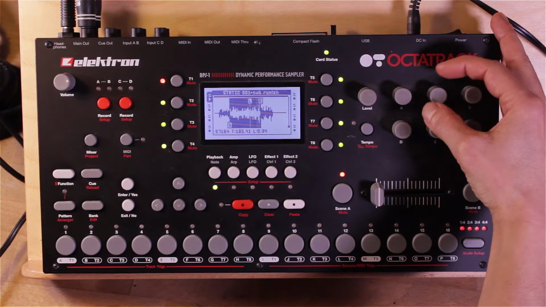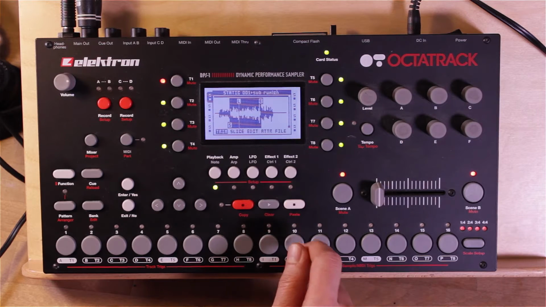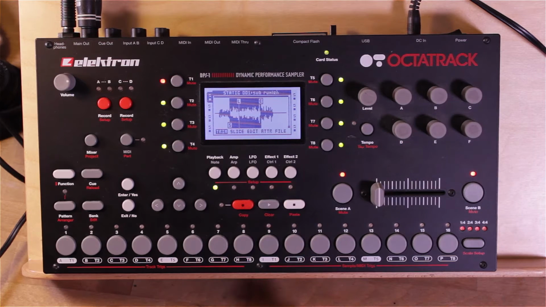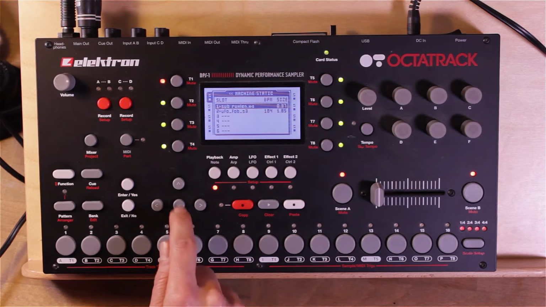The audio editor settings are linked to the sample slots. This means you can load the same sample in several different slots and give them some fundamental differences.